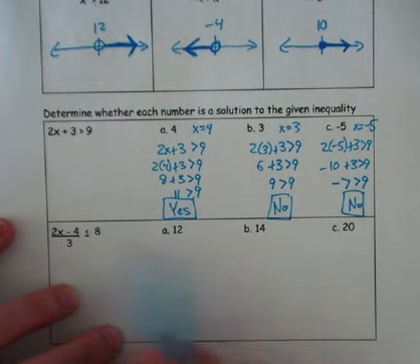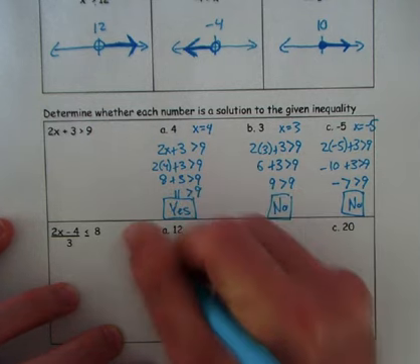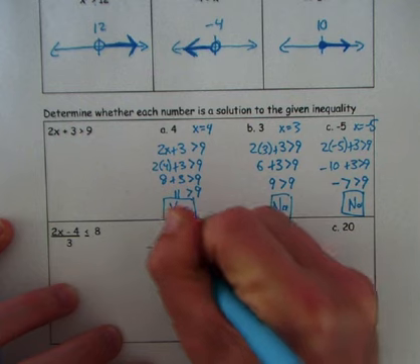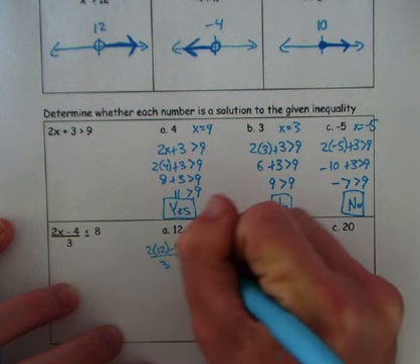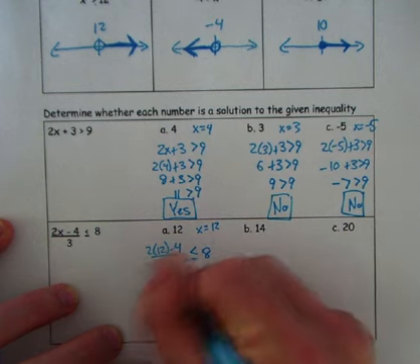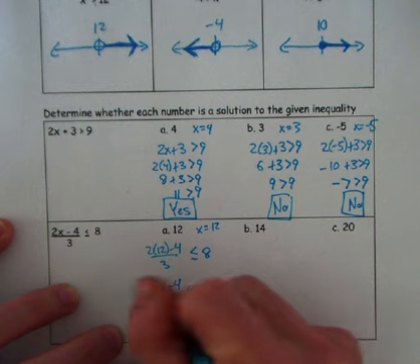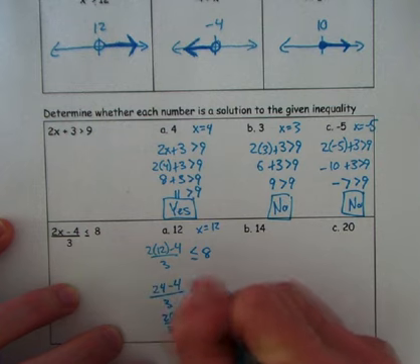2x minus 4 over 3 is less than or equal to 8. The first value is 12, so x equals 12. 2 times 12 minus 4, all over 3, less than or equal to 8. 2 times 12 is 24. 24 minus 4 divided by 3 less than or equal to 8. Okay, so 20 thirds less than or equal to 8.